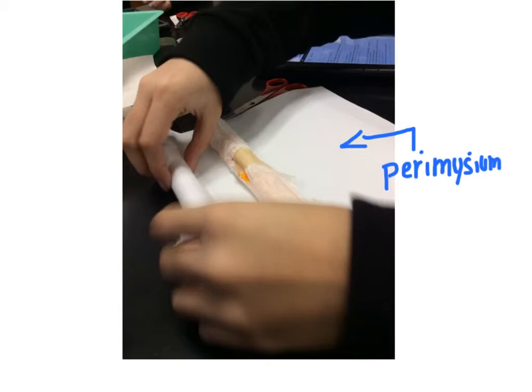Perimysium surrounds every fascicle. It is made up of fibrous connective tissue and protects and supports. It's also responsible for shaping and organizing the muscle fibers. And this white paper is used to represent the perimysium.